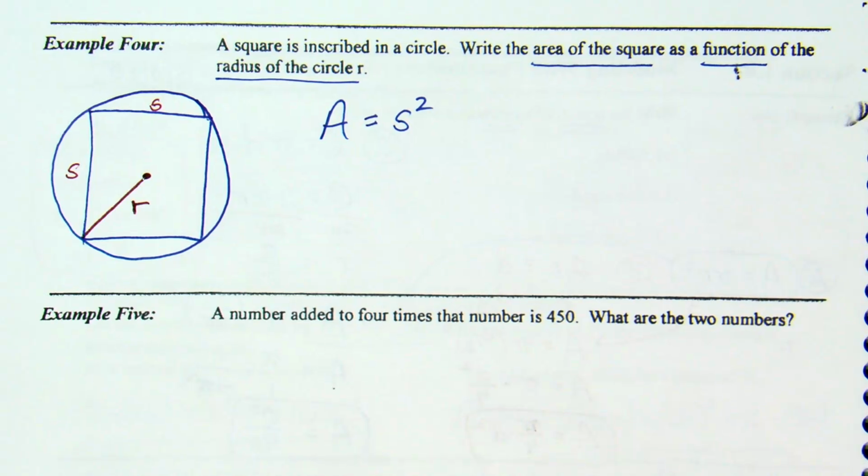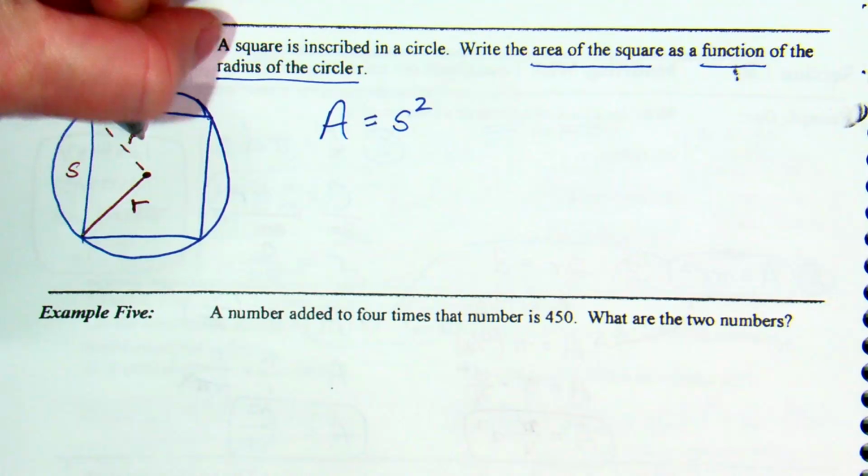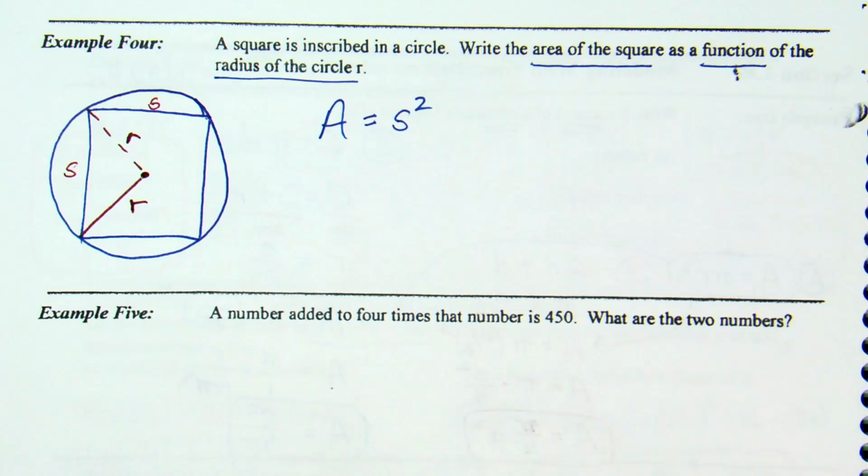Square root of it. There's a shortcut on this problem, but I also want you to see the general idea. If we solve for this, S is the square root of 2R squared. Can you take the square root of 2? No, but can you technically take the square root of R squared? Yeah, so we could write this as R square root of 2.